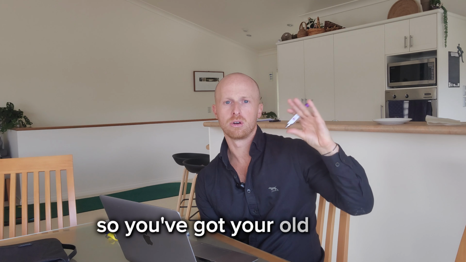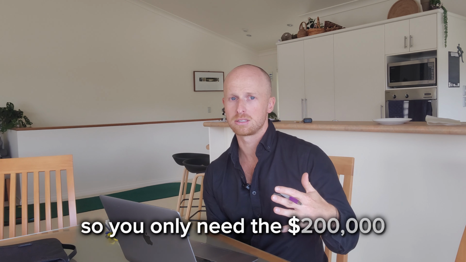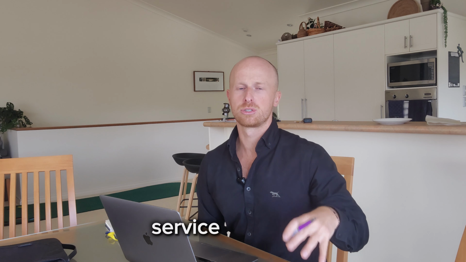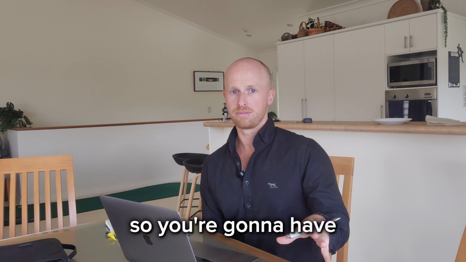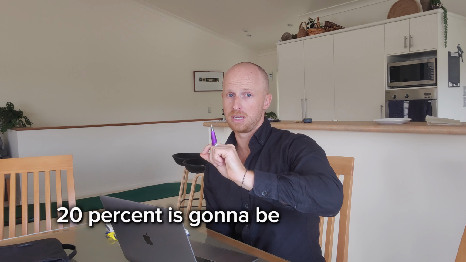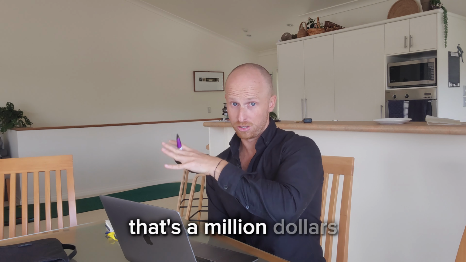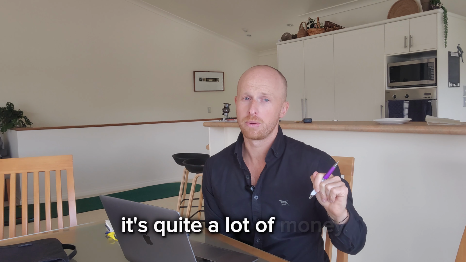So you've got your old home that is going to be turned into an investment property, and then you have your new home that is going to be your new home. So you only need the $200,000. But again, you need to meet servicing rules. So you're going to have $1 million of new lending for the new home. 20% is going to be against your old home. 80% is against the new home. So that's $1 million plus whatever was owing on your other property. So that could be up to $1.6 million that you need to be able to service with your incomes and the rental income, which is quite a lot of money.